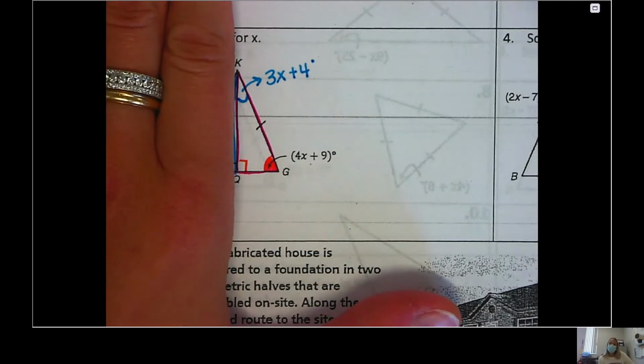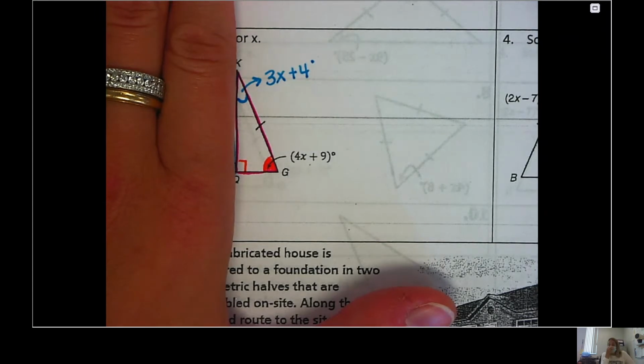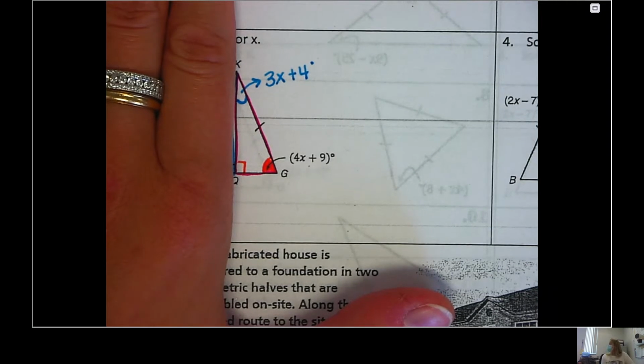All right. I know all 3 angles of this triangle, don't I? What do I have to do to solve for x? Very nice. I'm going to take all 3 of these numbers, add them together, and set them equal to 180.